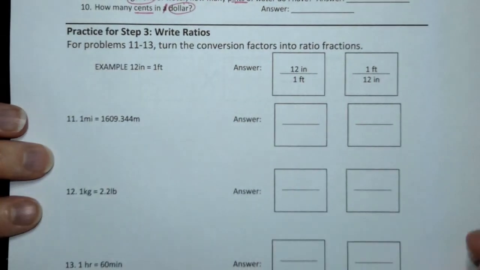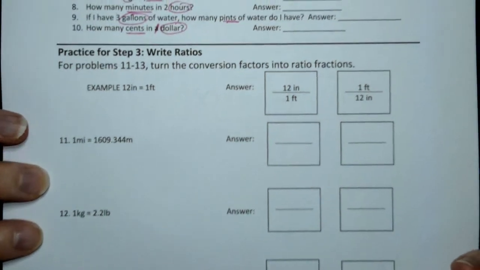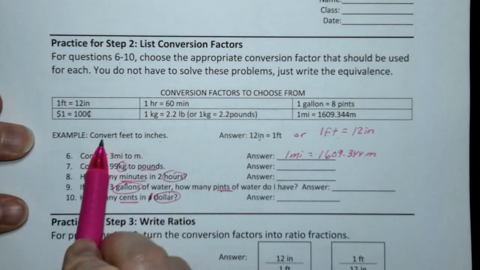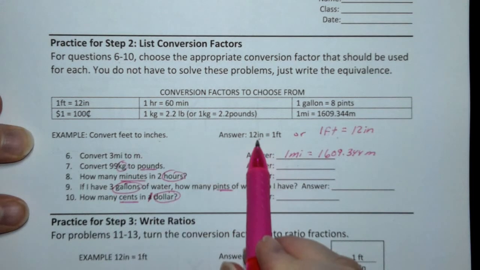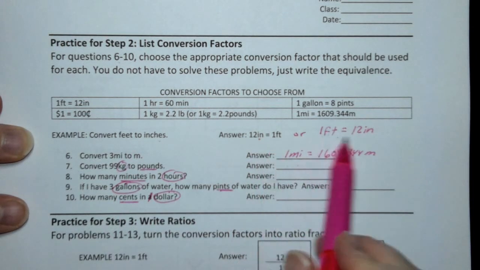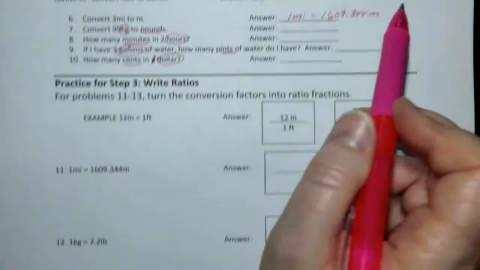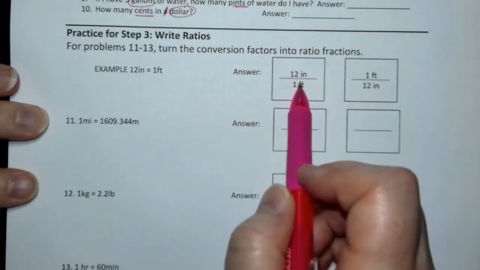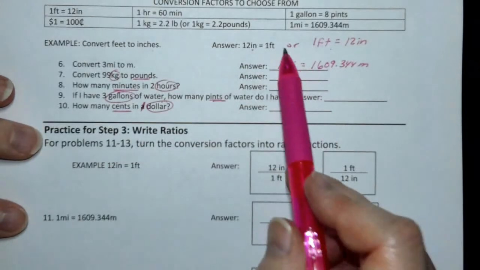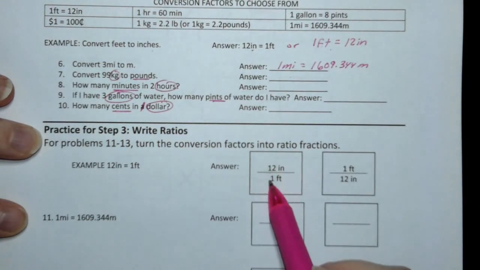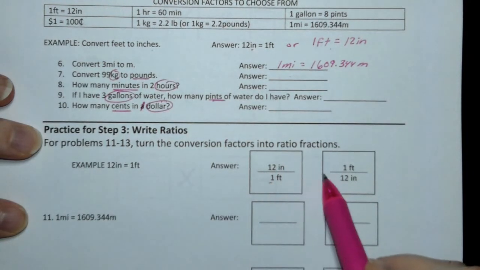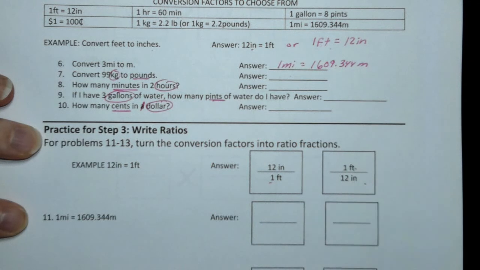Okay, step 3 is to actually write out your ratios. So if I'm following along with this up here, converting feet to inches, and 12 inches equals 1 foot, or 1 foot equals 12 inches, then I can put those into a fraction. 12 inches equals 1 foot. There's 12 inches per 1 foot, or there's 1 foot per 12 inches.